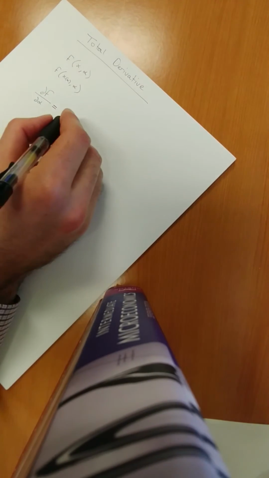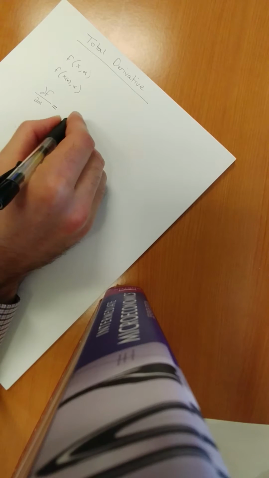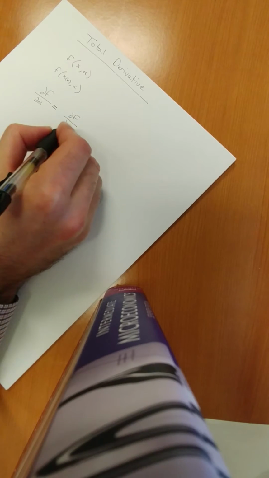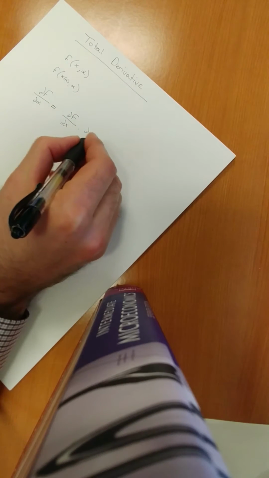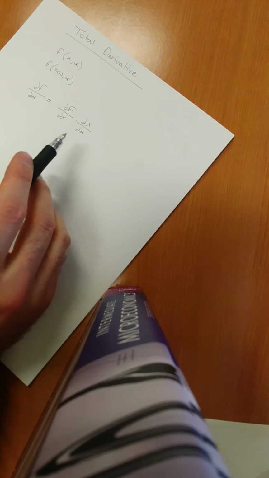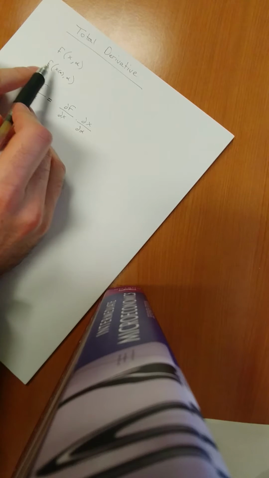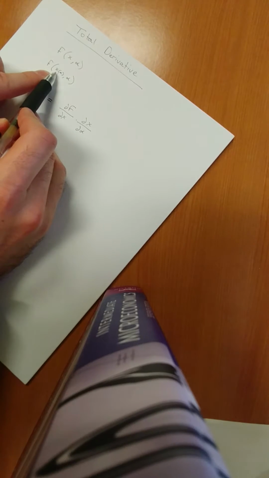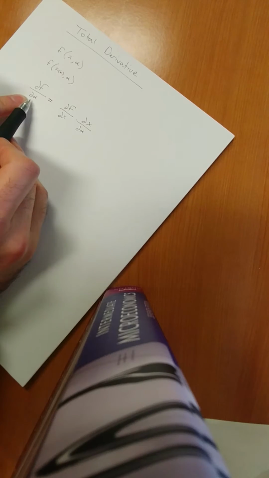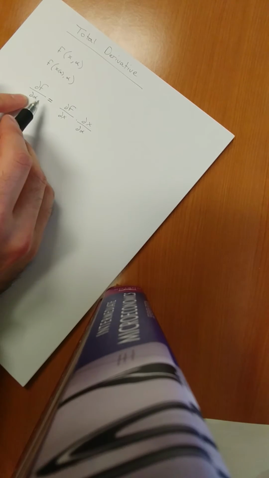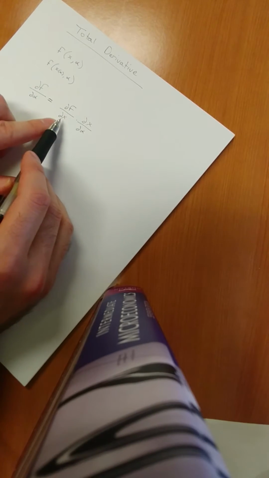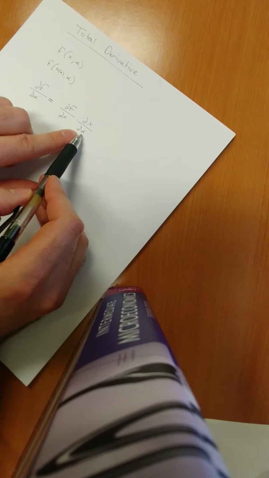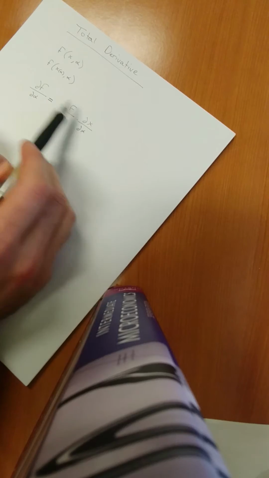So if I want to do this, I'm going to have the derivative of f with respect to x times the derivative of x with respect to alpha. This is just the chain rule. I use the chain rule because f is a function of x, but x is a function of alpha. So if I want to take the derivative with respect to alpha, I need to take the derivative of f with respect to x times the derivative of x with respect to alpha. This is the chain rule.